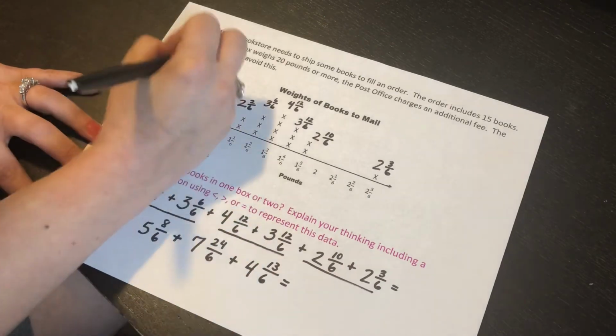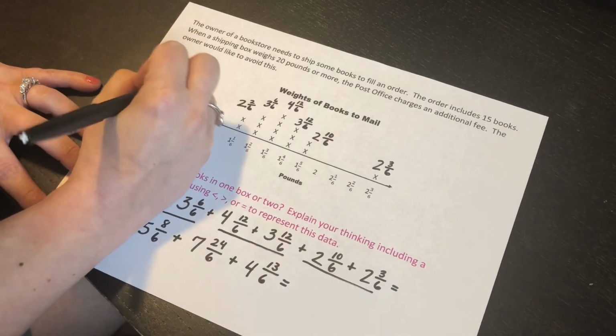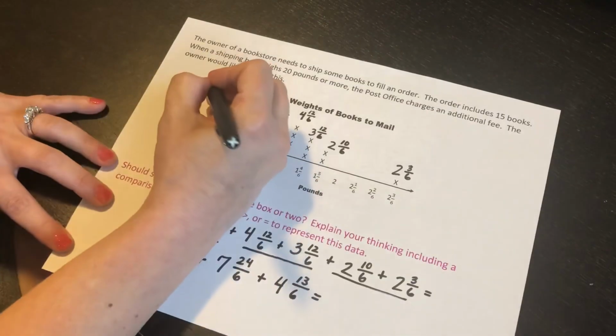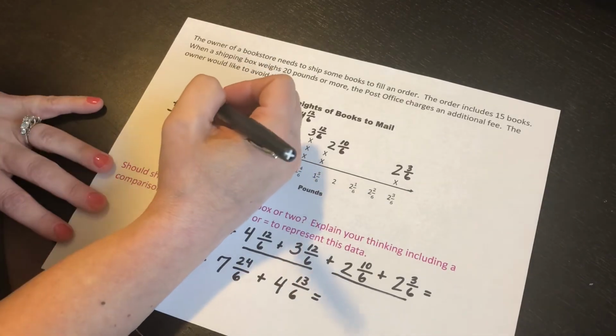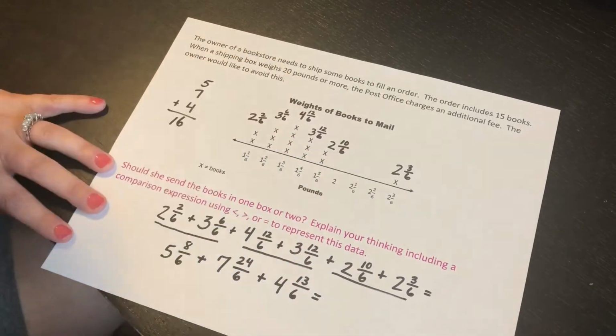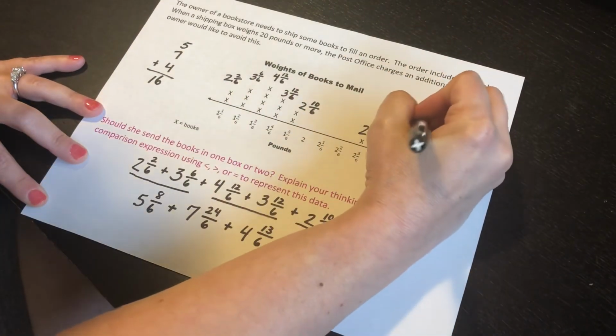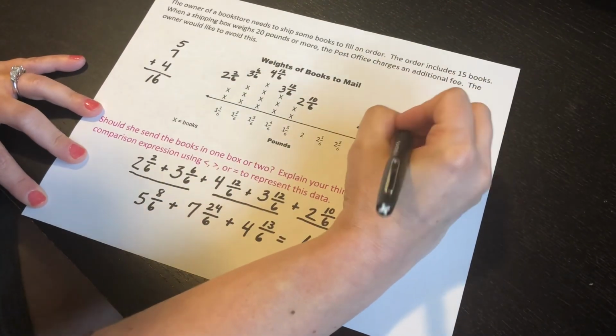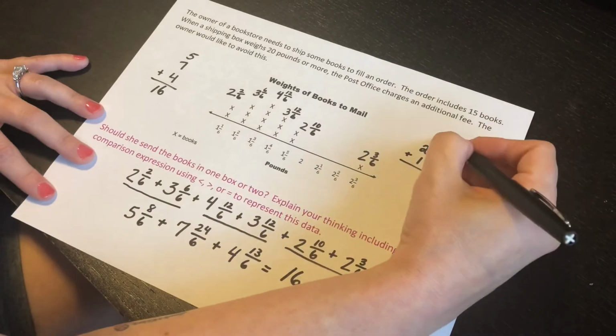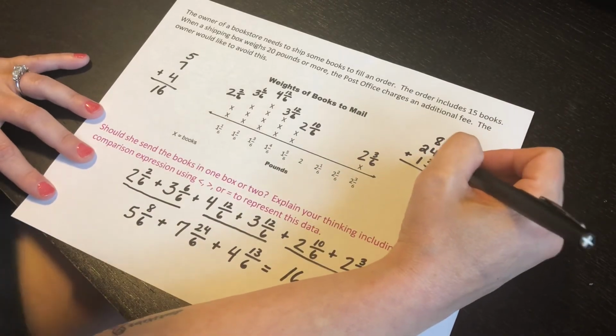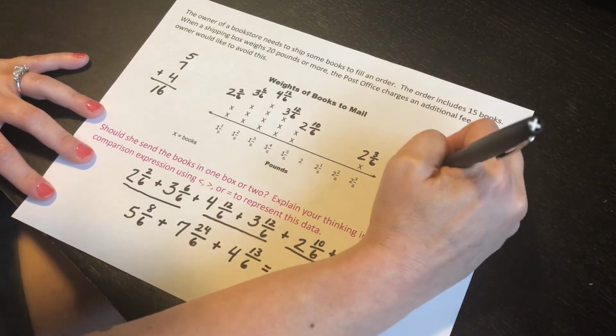All right. I know that 5 plus 4 is 9, and 9 plus 7 is 16. I know that 8 plus 4 is 12, and 12 plus 3 is 15.